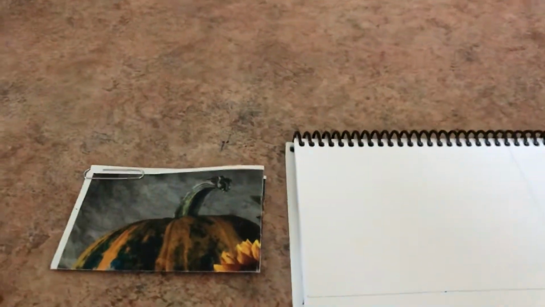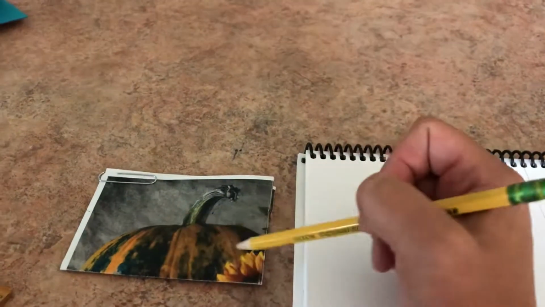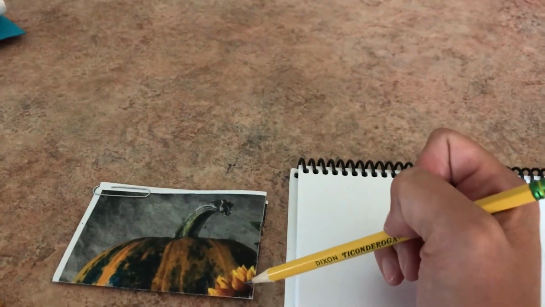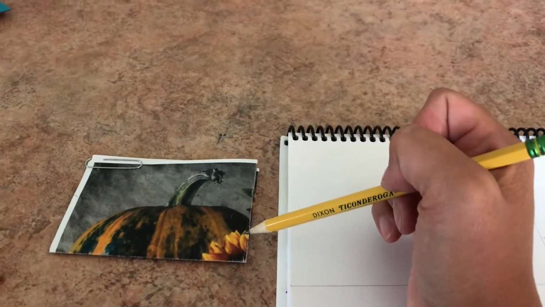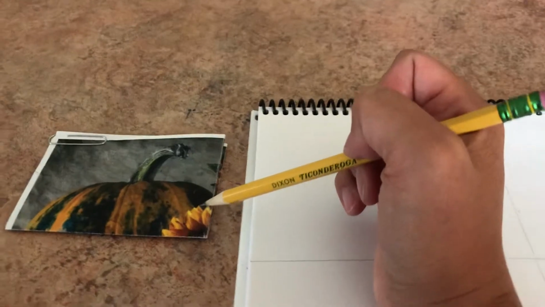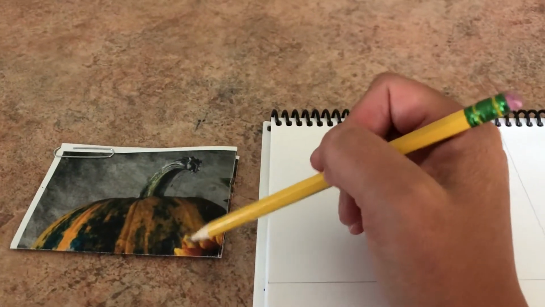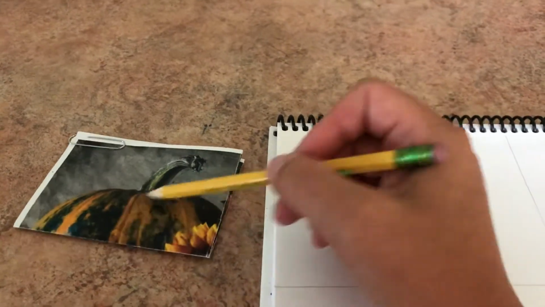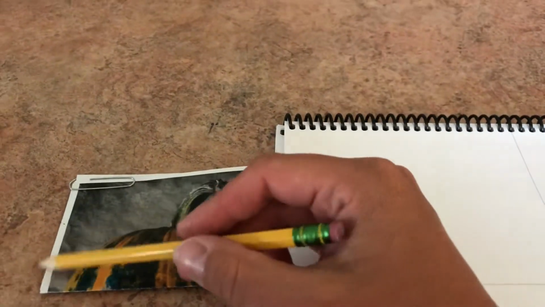Okay, so this is positive and negative space drawing. So I'm going to show you. Positive space is the pumpkin, the stem, the flower. It's the subject. Kind of like in reading, you look for the main character, the main subject in a story. Here in drawing, the actual objects are the subject. So this is positive space. Negative space is the space around the object.